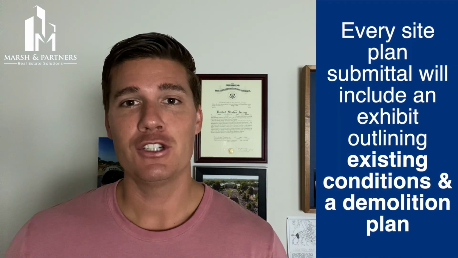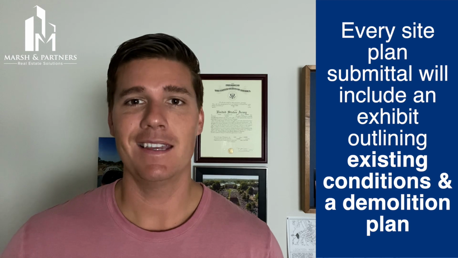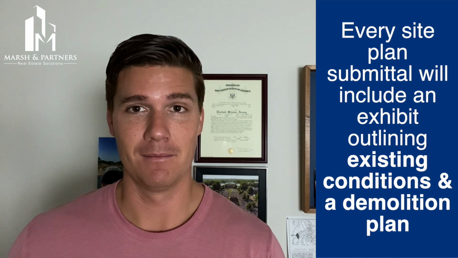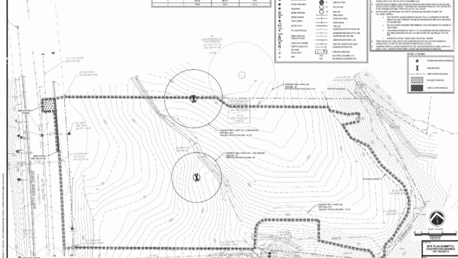First, there's going to be a sheet outlining the property's existing conditions and a demolition plan. So in other words, what does the property look like currently? Now this is informed by the survey to show the property boundaries, locations of utilities, any building improvements or impervious surfaces on the site, and locations of any special considerations like protected trees, stream buffers, floodplains, etc.